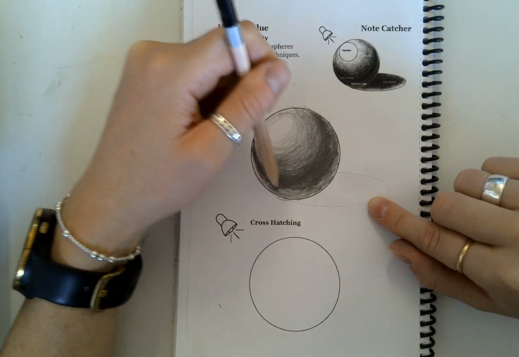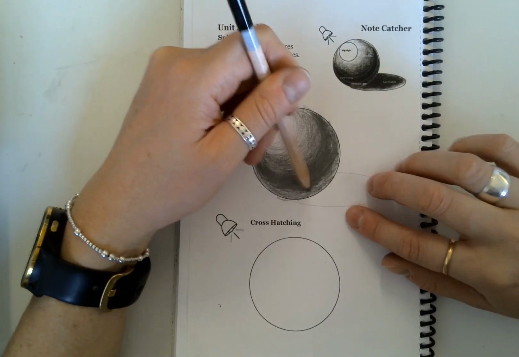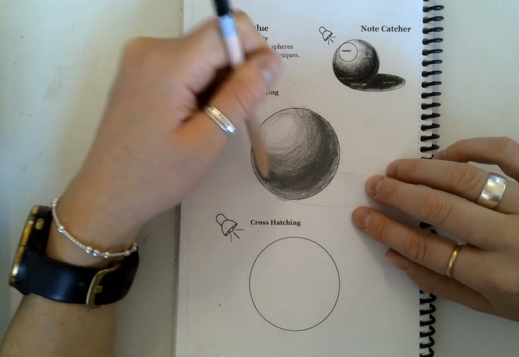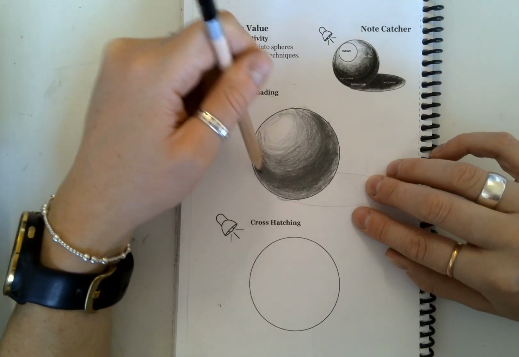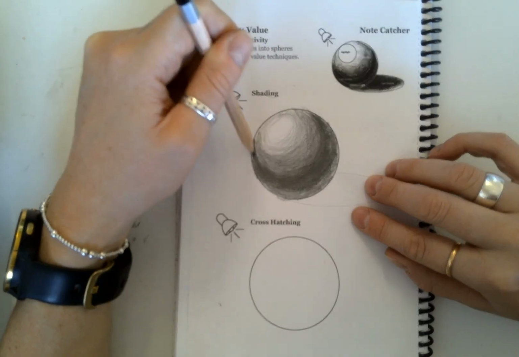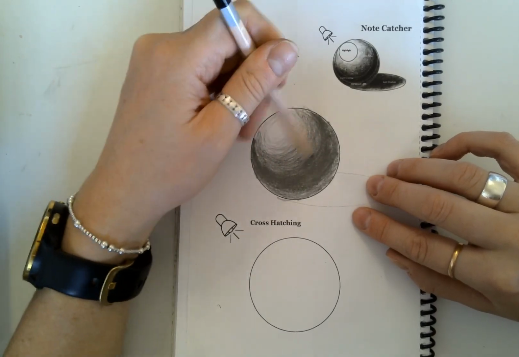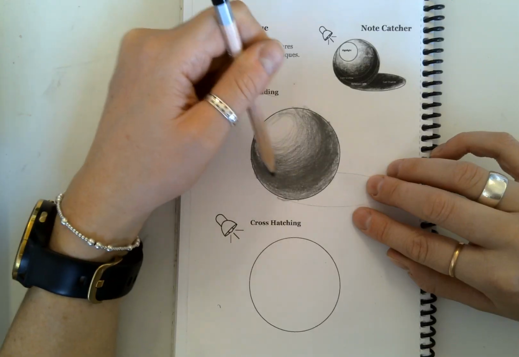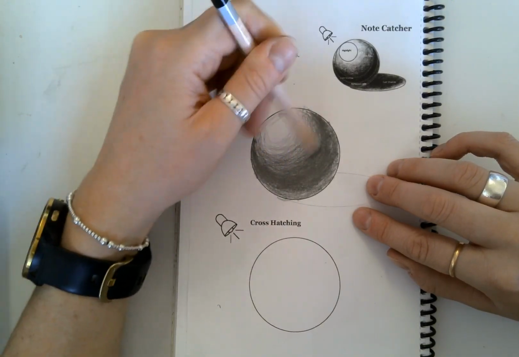It's looking a little choppy here, and that's because we used those guides, those lines that I had here. But as you blend things out, you'll start to see it become more and more of a form, a 3D object, and less of a shape or a 2D object.